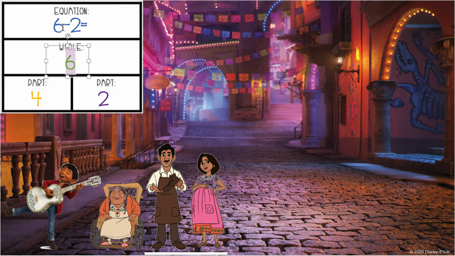So I had my whole. I started with my biggest number, my whole. I got rid of my 2. So how many are left? We can either look down here and count them, 1, 2, 3, 4, or we can just do the easy part and just look at our part that we already had. We had already counted them, so we know it has to be a 4. So I had 6. I started with 6. I got rid of 2. And now I have 4 left.